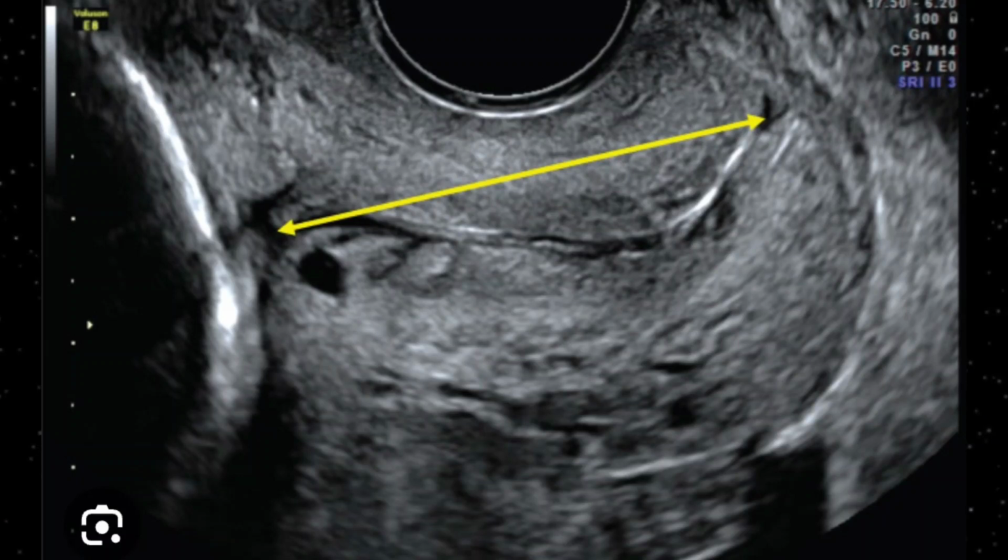On this slide, you can see the internal os, which is visible clearly. You can see the external os, which is also visible clearly. This image is a transvaginal image. The cervical canal is clearly visible. You can appreciate the endocervical canal. So this is the method by which you can measure the cervical length. Cervical length is quite easy to measure.